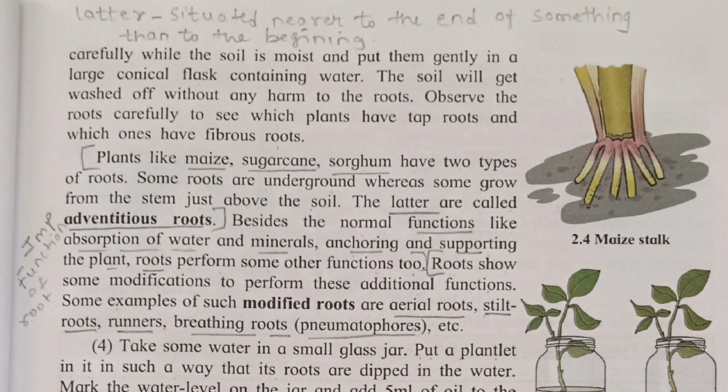Besides the normal functions like absorption of water and minerals, anchoring and supporting the plant, roots perform some other functions too. Here the question can be asked: what are the functions of roots? Roots show some modification to perform these additional functions. Some examples of such modified roots are aerial roots, stilt roots, breathing roots, pneumatophores. Mark this point, it is an important point.